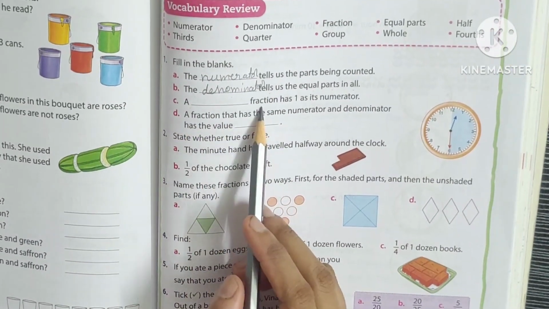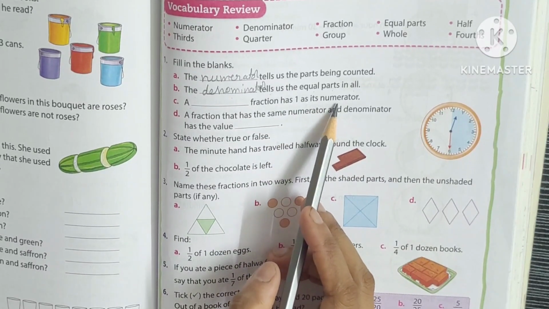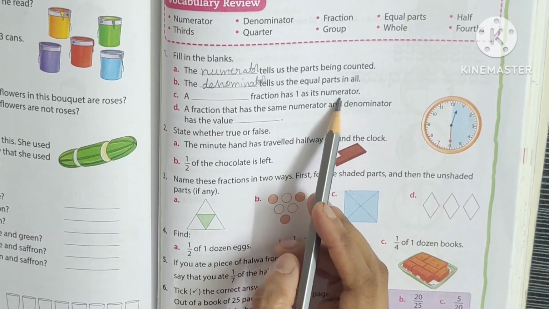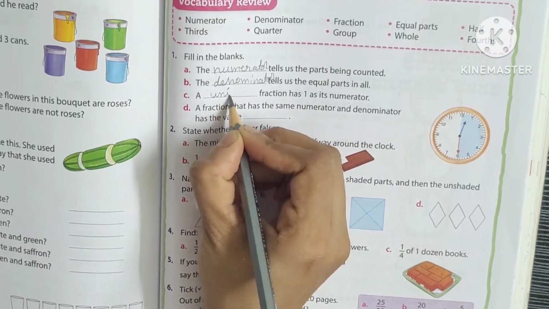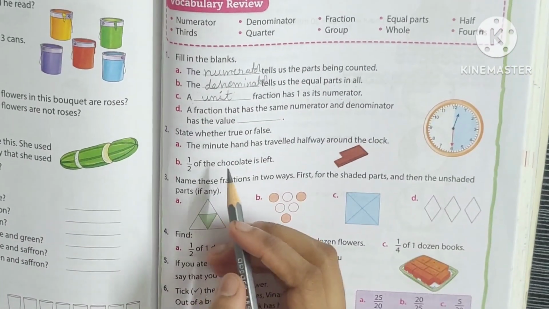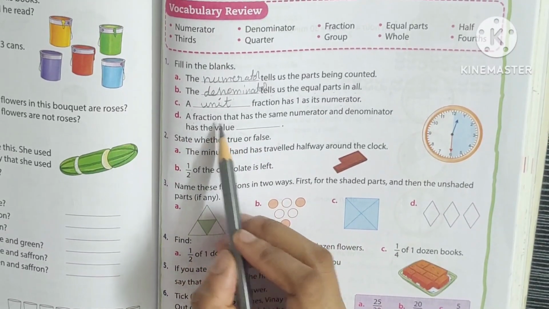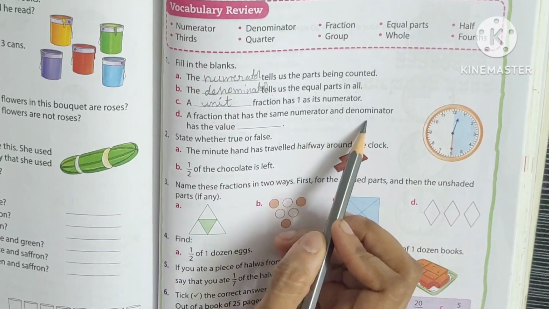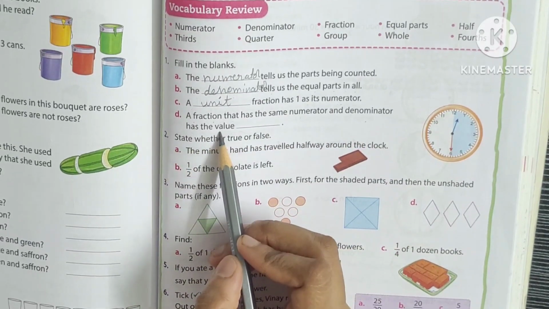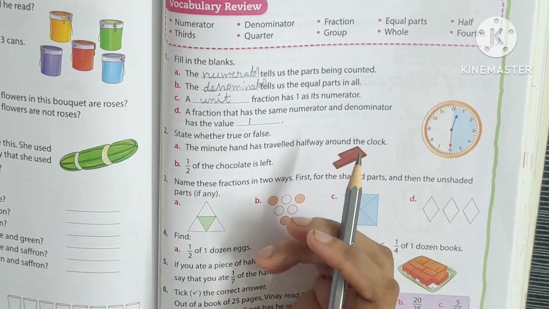A dash fraction has 1 as its numerator. Unit fraction has 1 as its numerator. A fraction that has the same numerator and denominator has the value 1.